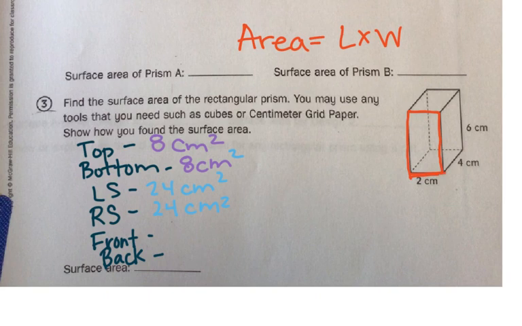I have the length. The width would be exactly the same as the opposite side. Because this side and this side are the same length, this side and this side are the same length. So this would be 2 centimeters by 6 centimeters. And length times width, 2 times 6 is 12 centimeters squared.